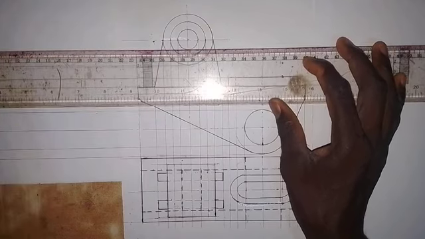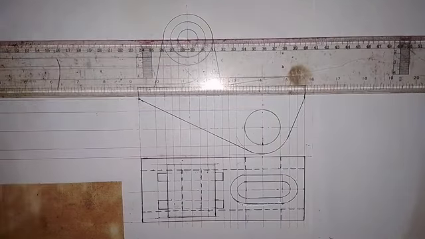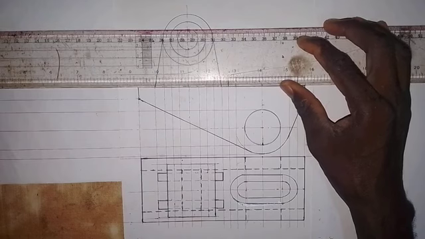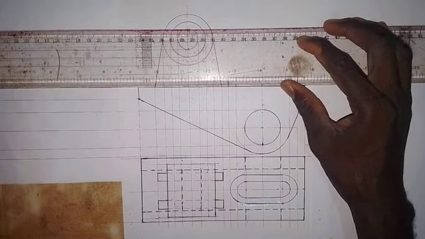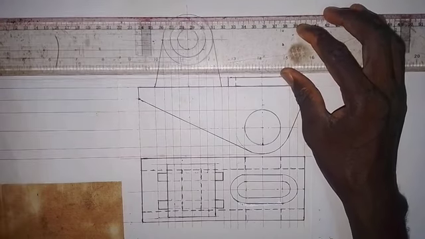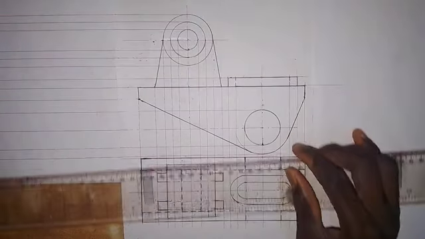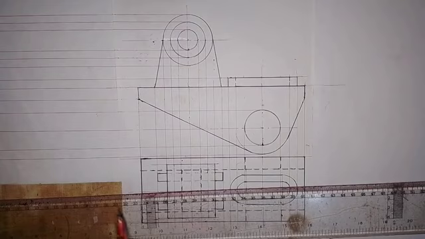So this point I will draw a horizontal line to this side. From this point I will also draw a horizontal line from here to this side. The same thing here, horizontal line to this side, and then at this point here I will draw a horizontal line to this side. Alright, so we can easily produce the end elevation.